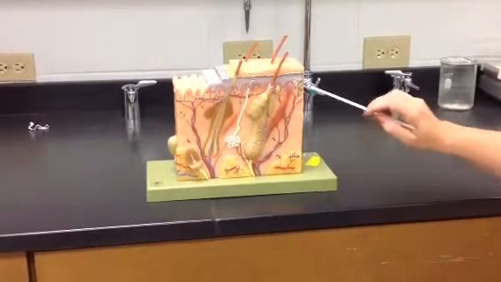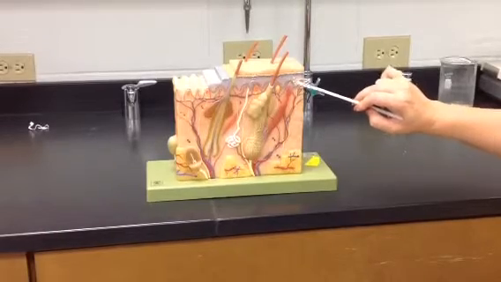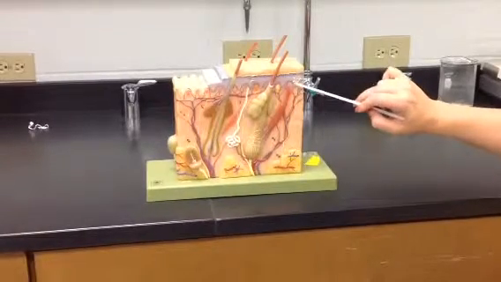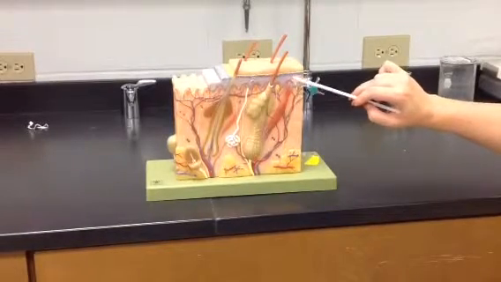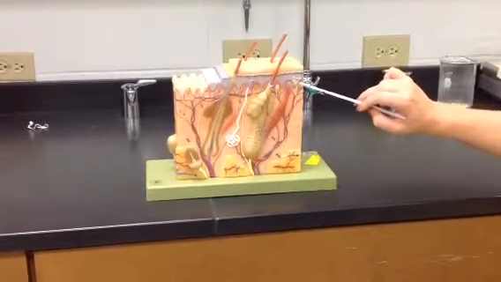And then this model also shows your free nerve endings up here. So these are essentially the dendrites of a neuron that end here and pick up signals here. So these little free nerve endings that you have up there.